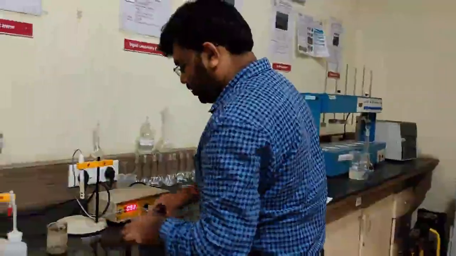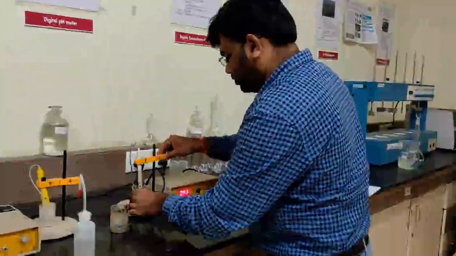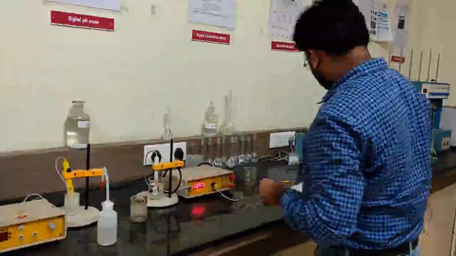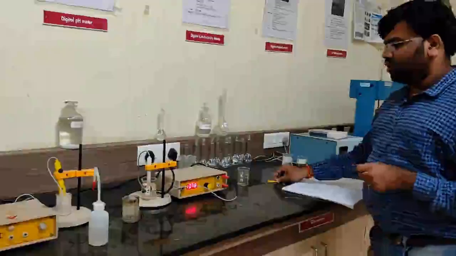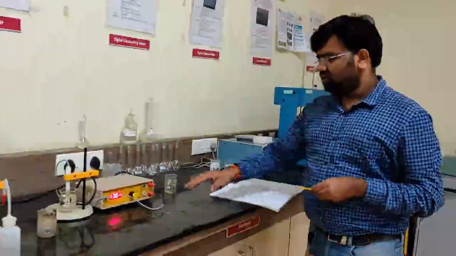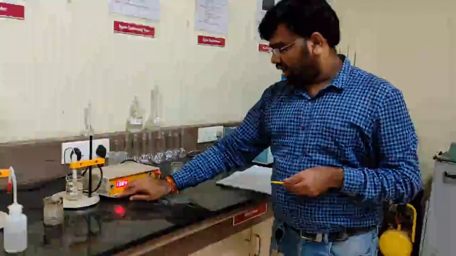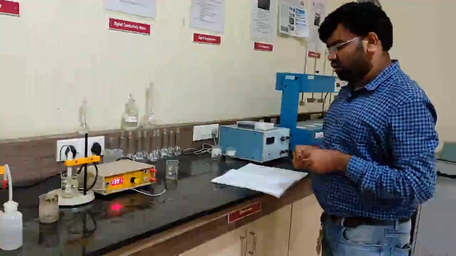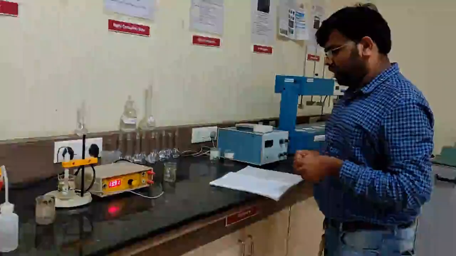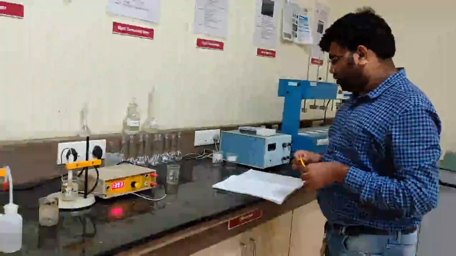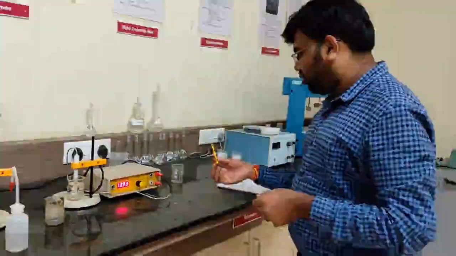So I will be dipping it, and when I dip this, the machine should show me the reading as 13.87. If it is not so, we are going to adjust it. So we are going to wait till this reading becomes stable. As of now, it is showing me 13.88, 13.92. It is approximately equal, but if it were different, what would have been done?